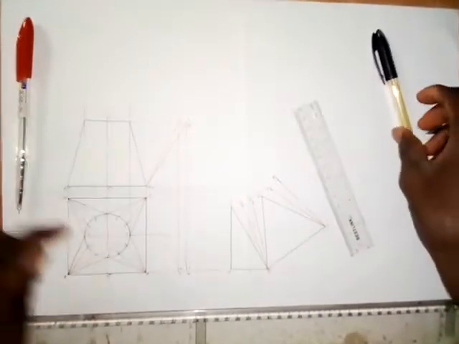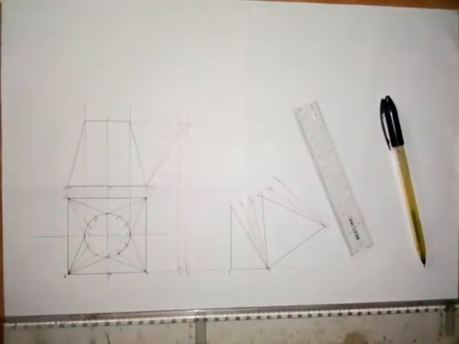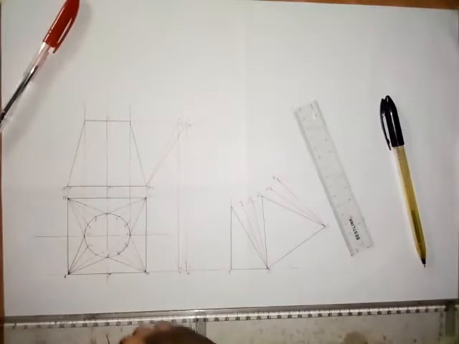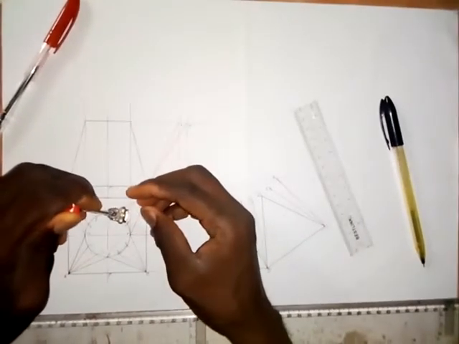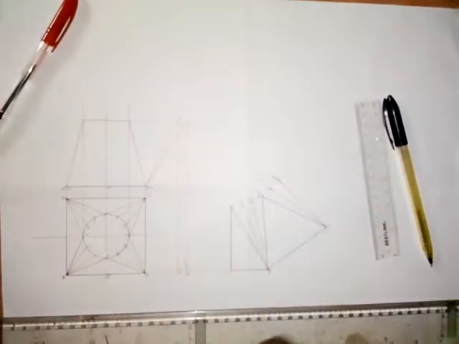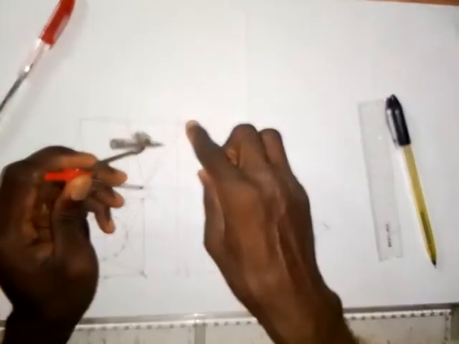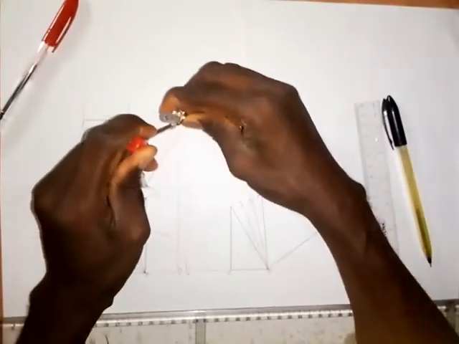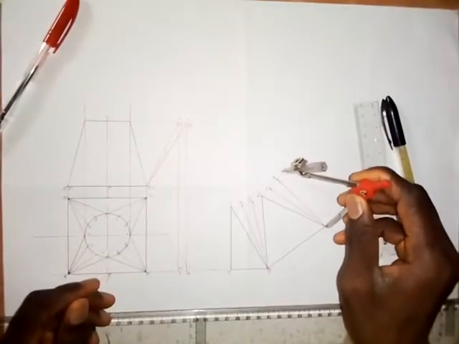Okay. Then we have 7C. So 7C. So we take this arc 6, 7. Okay, so we put at this point 6 and make an arc here. Then we take the true length. So the true length now is where we have 1, 4. That is true length of 7C. So we put at point C, I'll make an arc here like this.